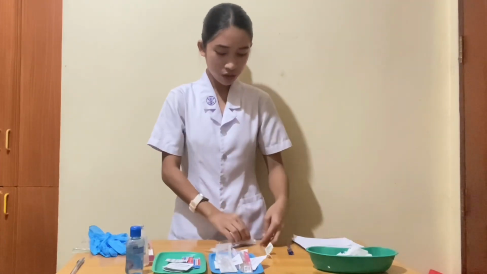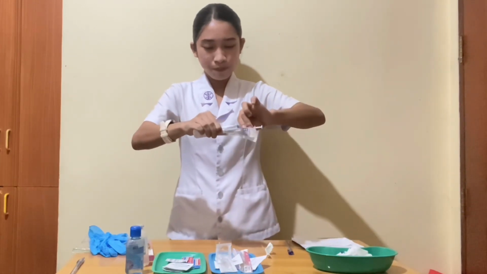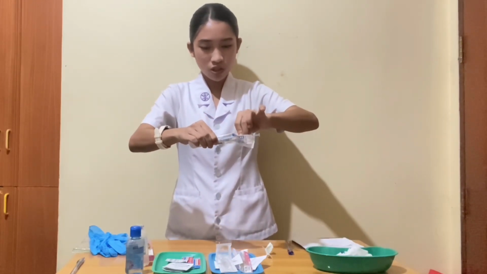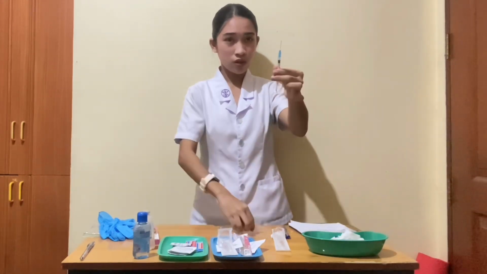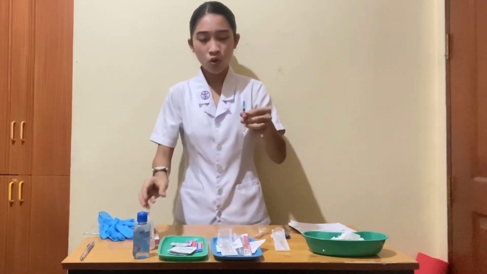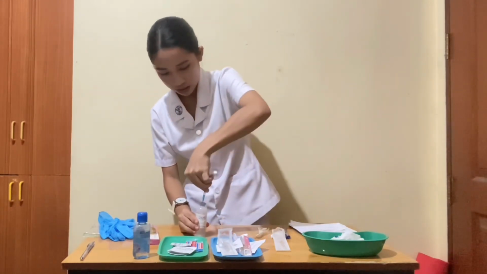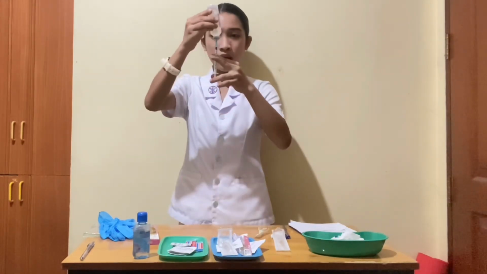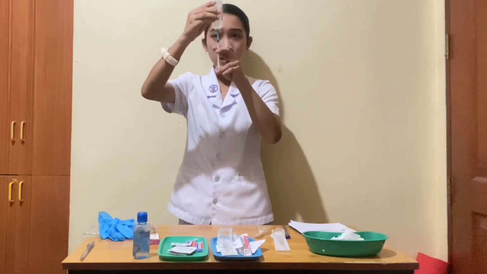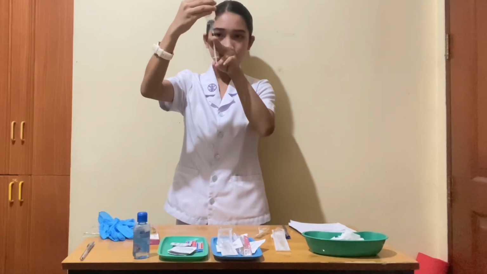So subcutaneous, and then I'm just going to open this one, get the injection, open it like this, so it is open. I'm going to do the bevel up, then down, then I'm going to withdraw again from the inverted vial, 0.1 ml.